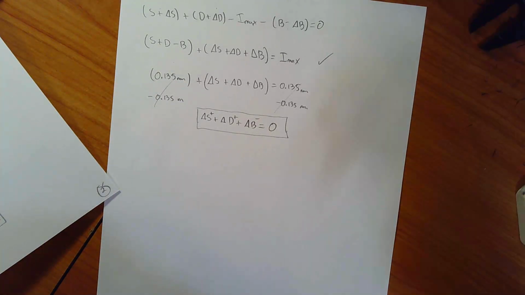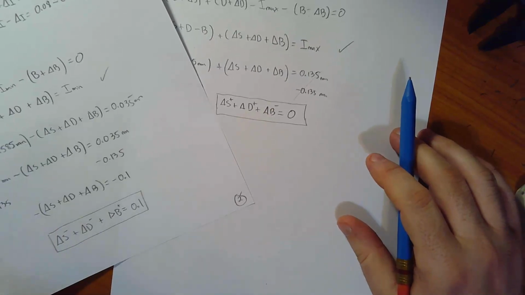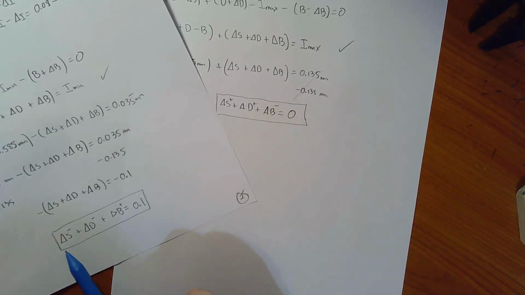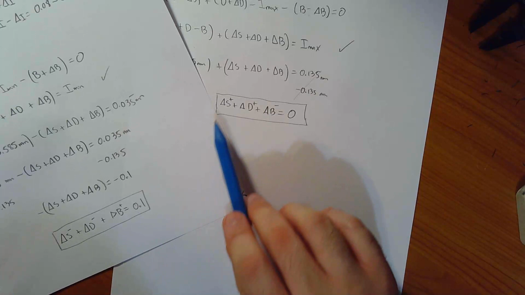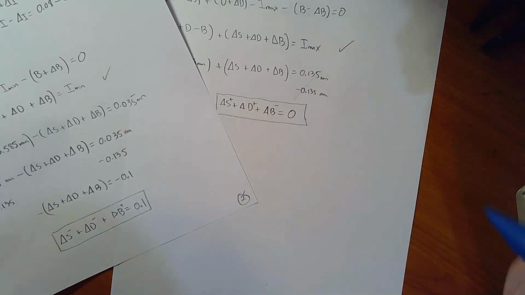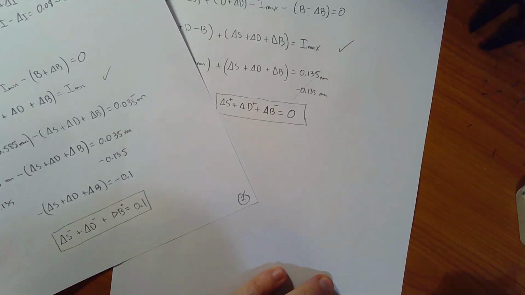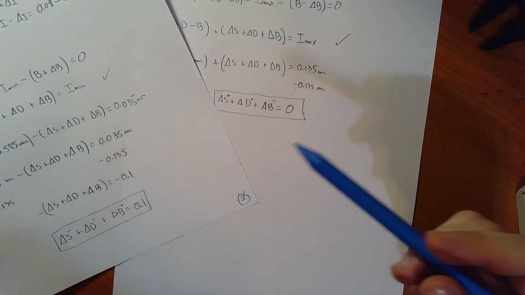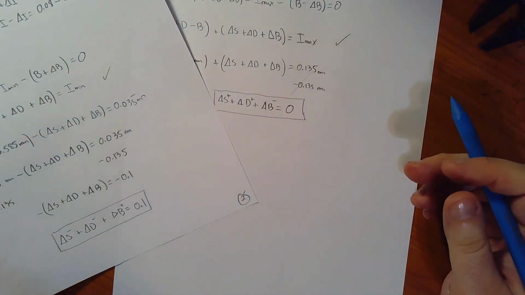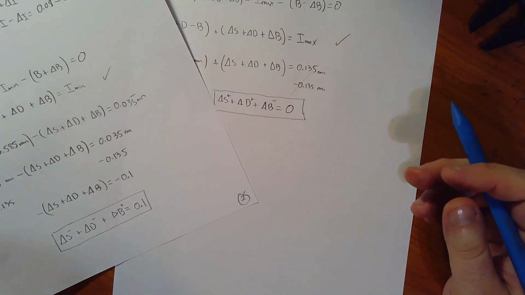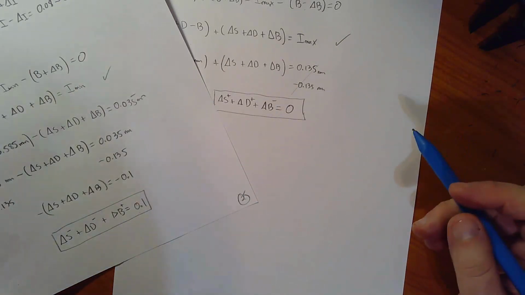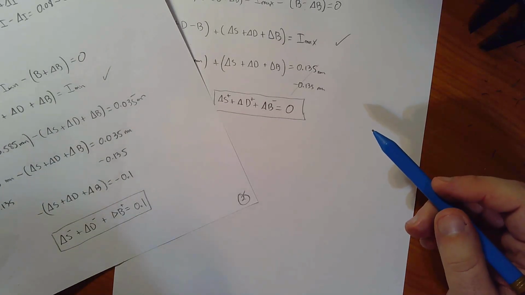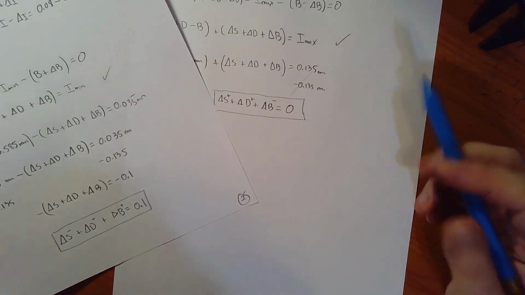Okay, so what do I do now? Well, I start to look at this and you're like, wait a minute, you've got 3 unknowns in one equation, so you can't possibly solve for these. There are 2 techniques that allow us to solve these. One is called equal distribution, and the other one is called equal precision.